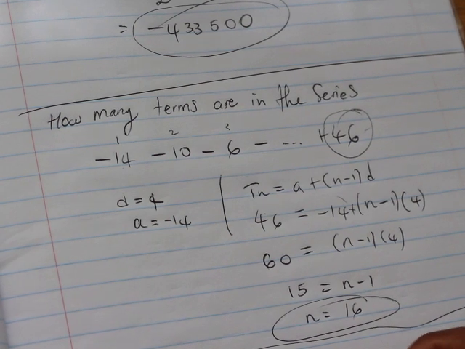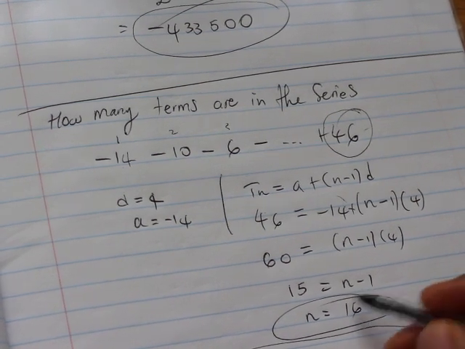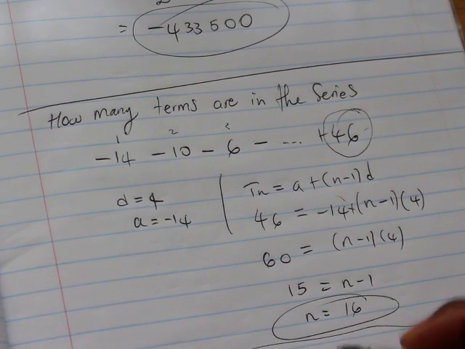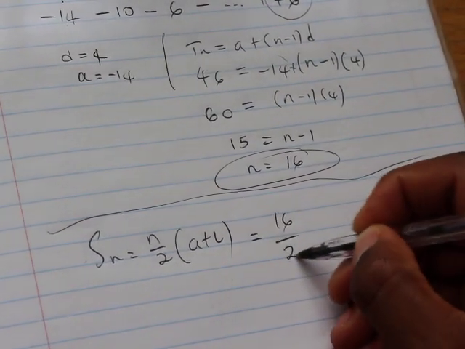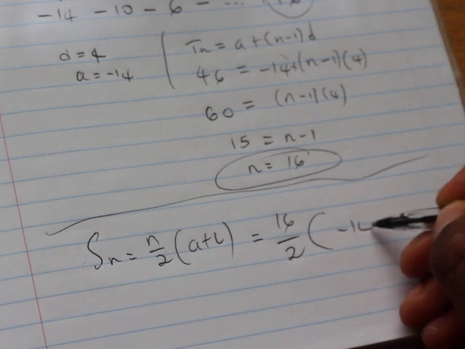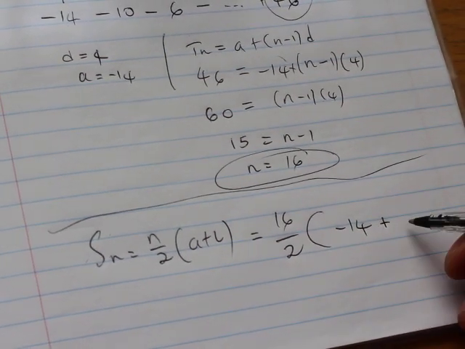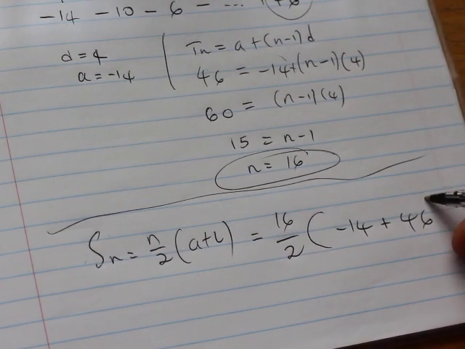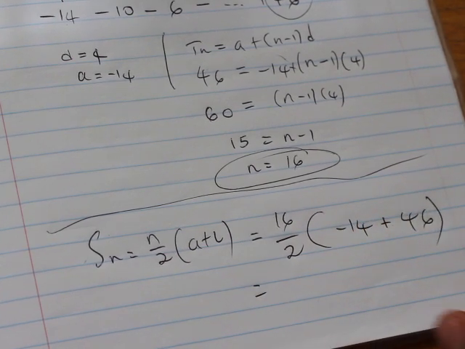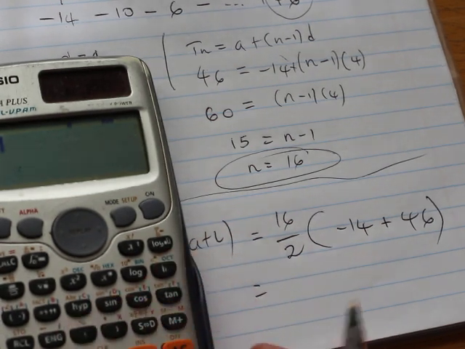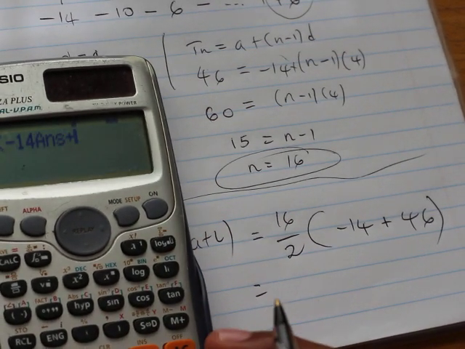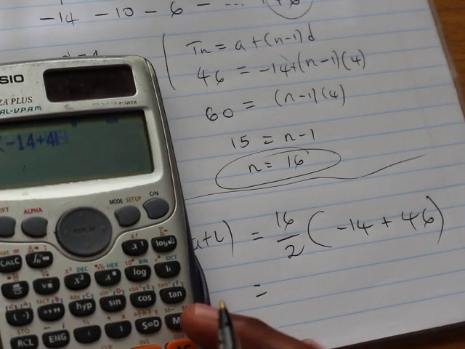Therefore n, we just found our n, which is 16. So 16 divided by 2 into the first term, minus 14, plus the last term, 46. Punch everything into the calculator and find the answer. So basically this is 8 times minus 14 plus 46.